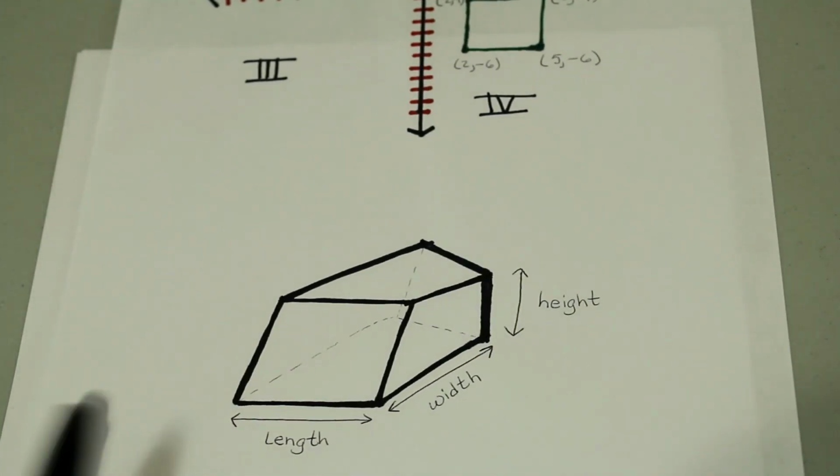We notice that a box has a length and a width, but it also has a height. This is an example where three-dimensional coordinates come into play, where we can describe points in space as opposed to just a 2D plane.